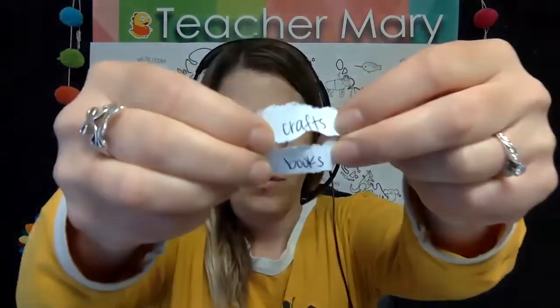Okay, I got crafts and books. So instead of doing a book club, you could do a book craft club. You could pick a favorite book and do crafts along with that. And you could even read a section of it, which I think you can do with copyright. Don't quote me on that. I'll have to check into that. But I think you could read a paragraph or little sections of it.